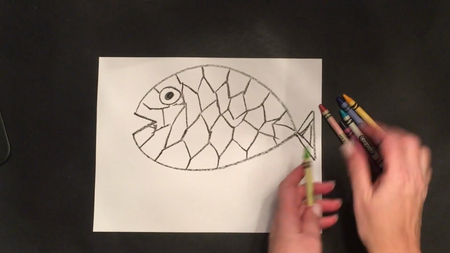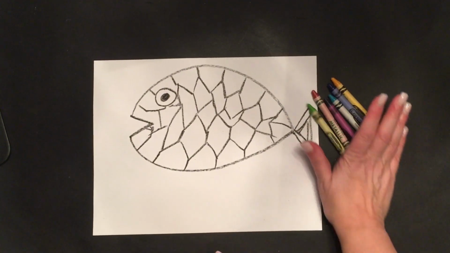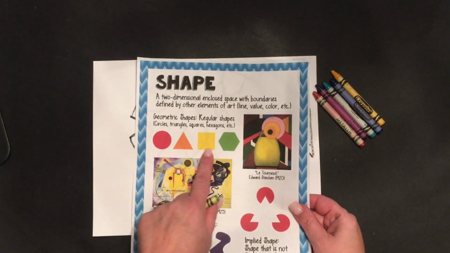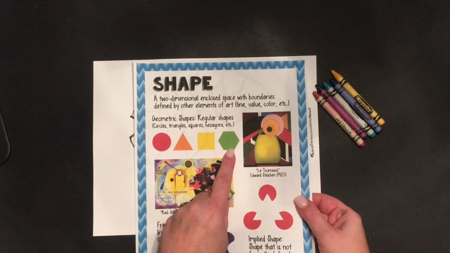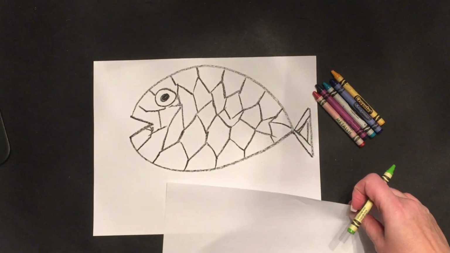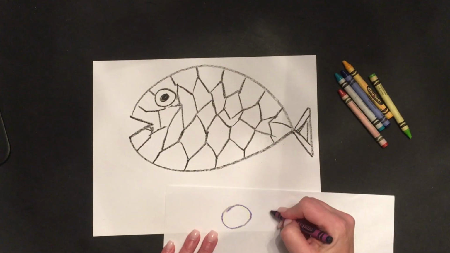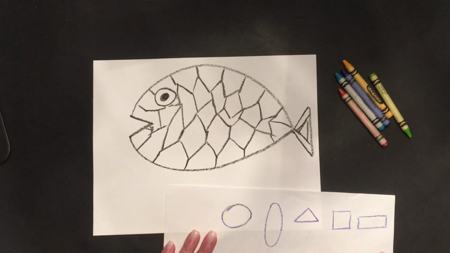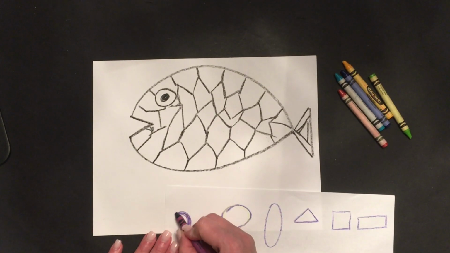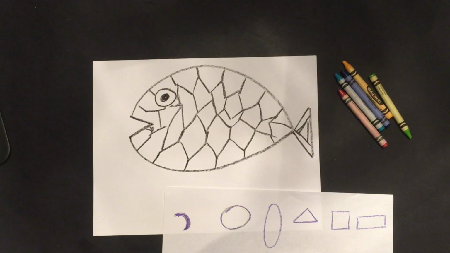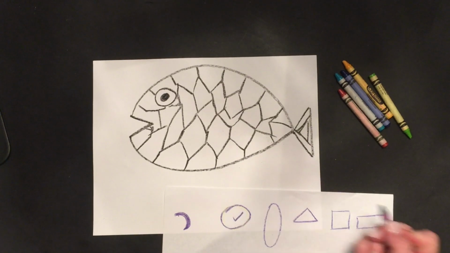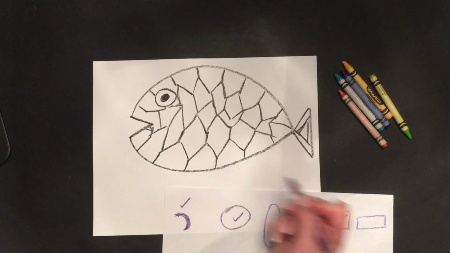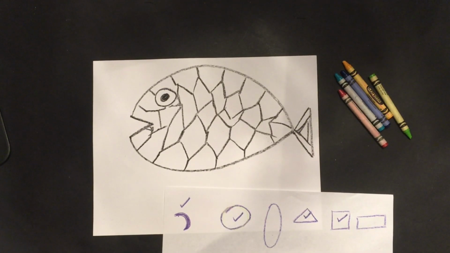Now comes the fun part. Pick out the colors you want to use. And you're going to decide what shapes you want to have and draw them on another piece of paper. You could pick just 3 or you can have more. After you've drawn some shapes, pick the shapes that you would like to use. I put a little check mark to remind myself.